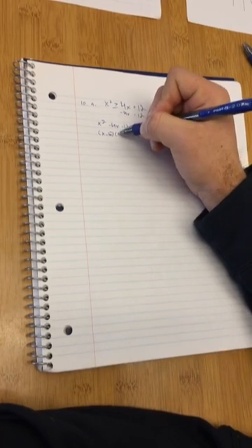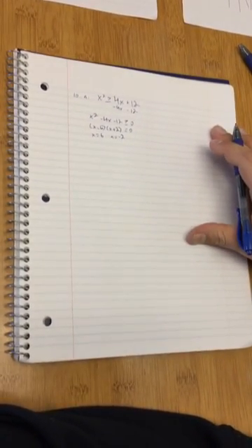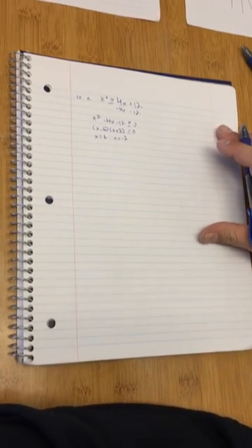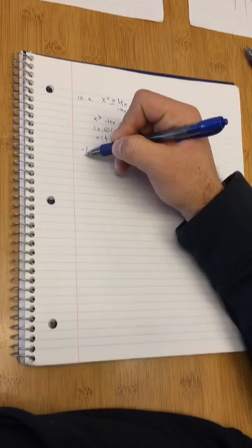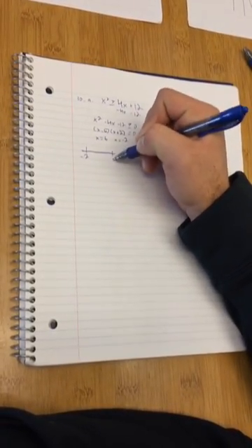Then what we're going to do is factor. When we factor this, you're left with x minus 6 and x plus 2. These are going to equal x equals 6 and x equals negative 2. Now we're going to use these values for test values on our number line. Negative 2, all the way to 6.